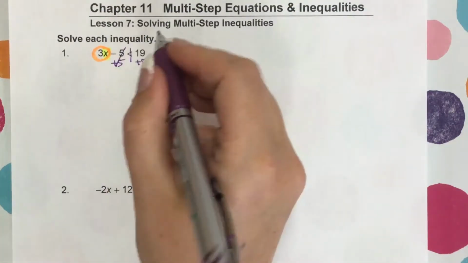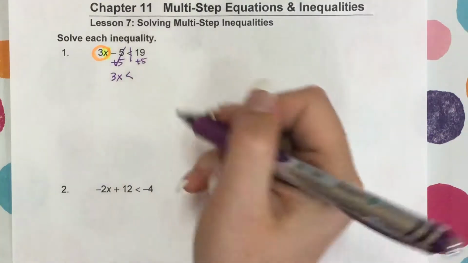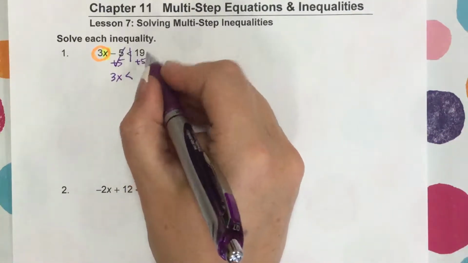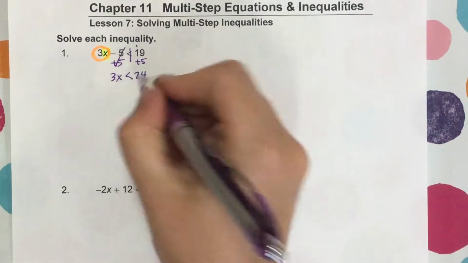-5 plus 5 equals 0. We're left with 3x is less than 19 plus 5. We're going to add that. 9 plus 5 is 14. Write the 4, carry the 1. 1 plus 1 is 2.